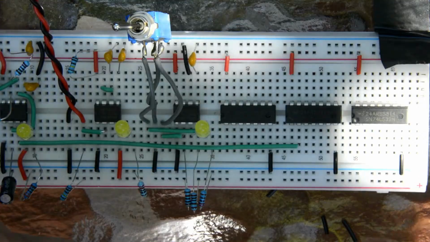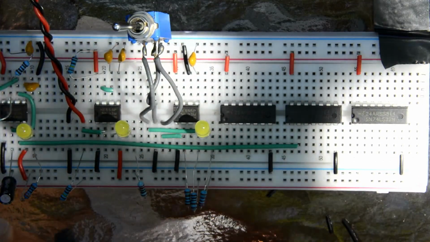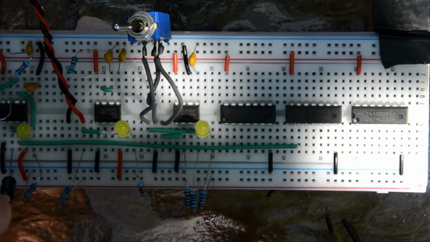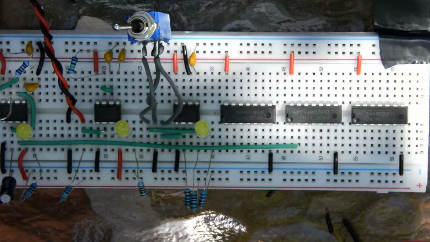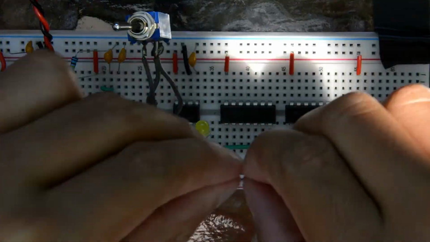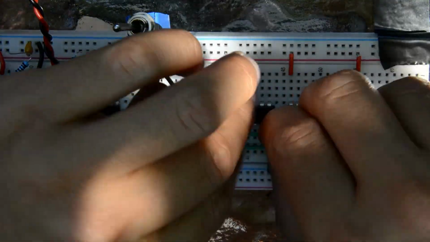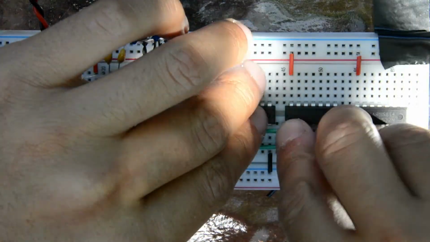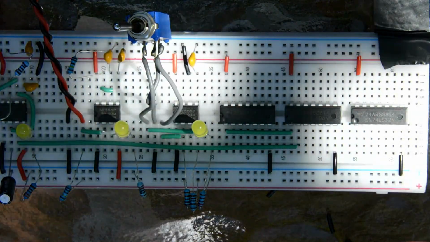And we can take it out. Okay, pin 1 to pin 1. Beautiful.